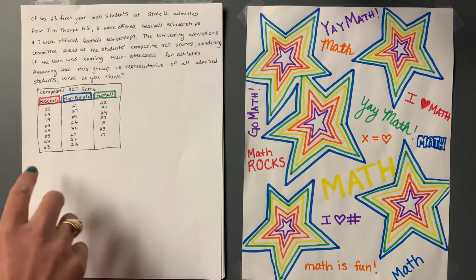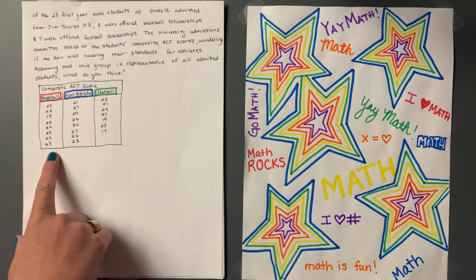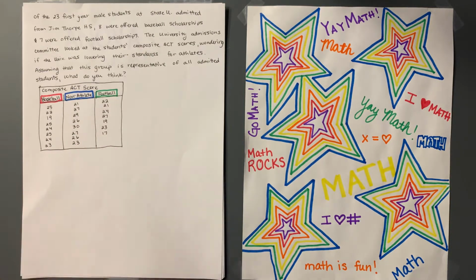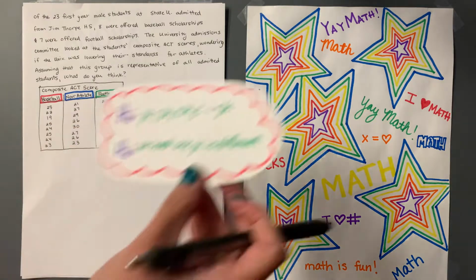So I have 8 students who got baseball scholarships, 7 students who got football scholarships, and 8 students who are non-athletes. We want to look at the comparison of their composite ACT scores to see if there's really a difference.